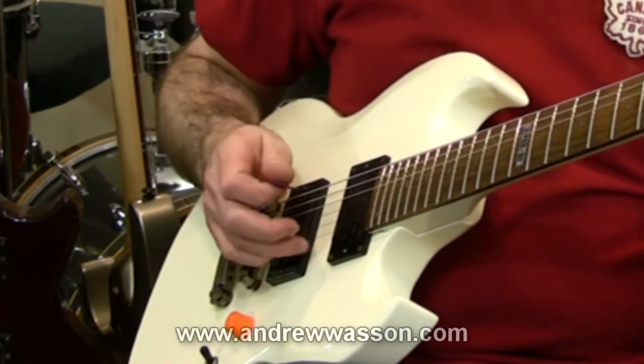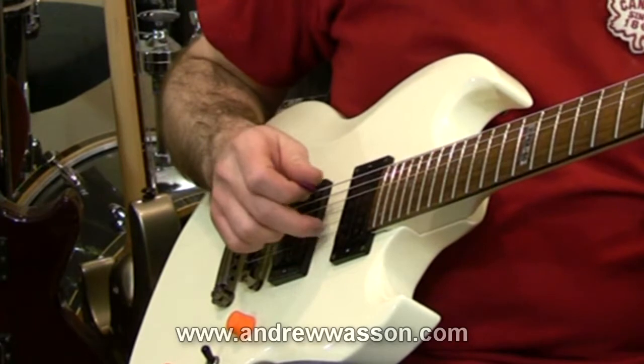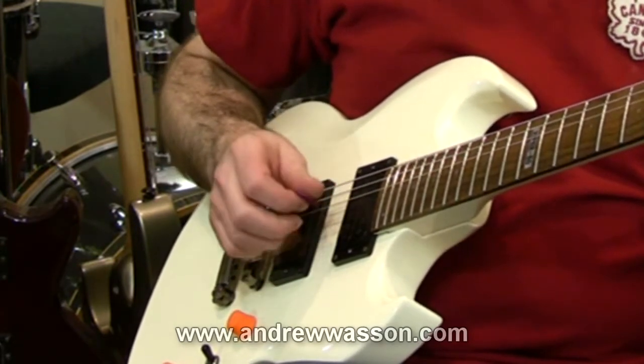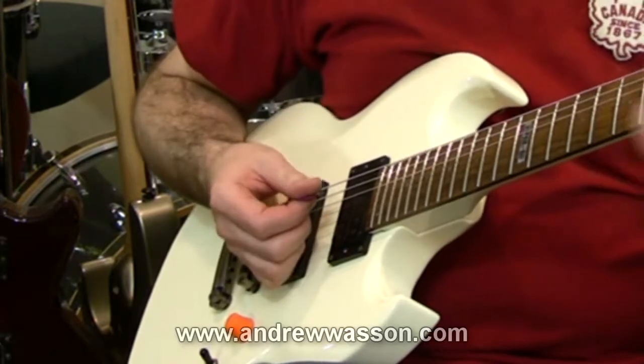Then we're going to use ring finger, come from the top 1st string, and just play into middle finger on the 2nd string. And that'll be the pattern. You can get started on that.